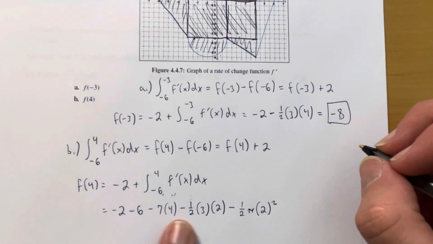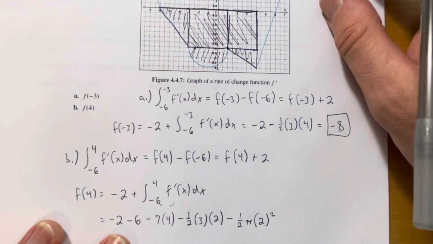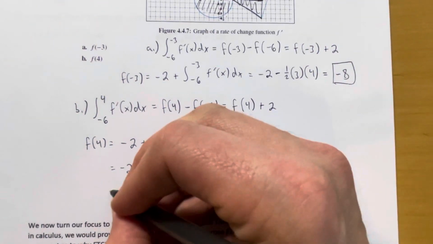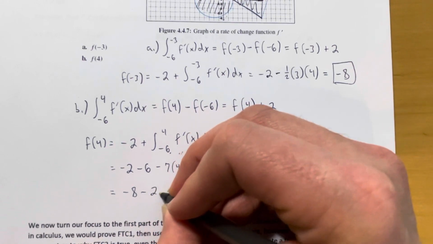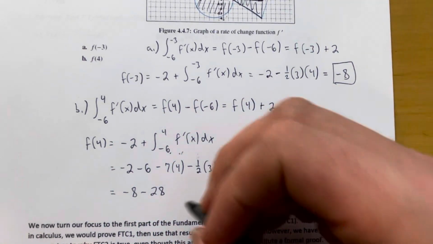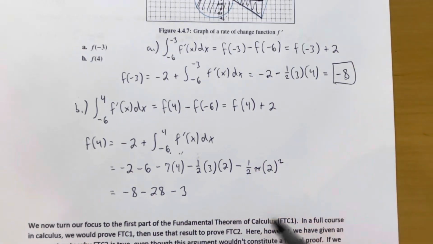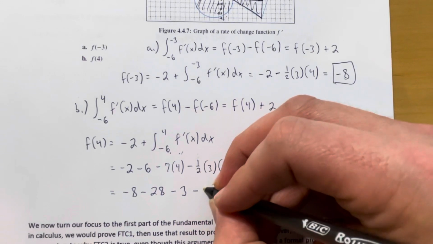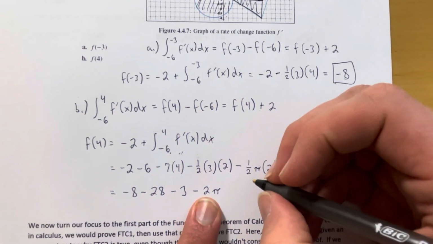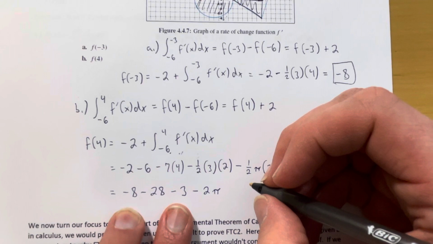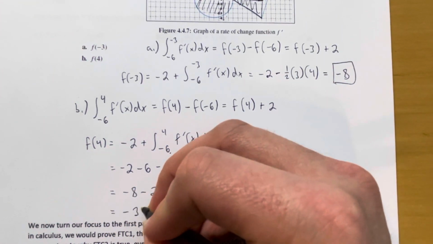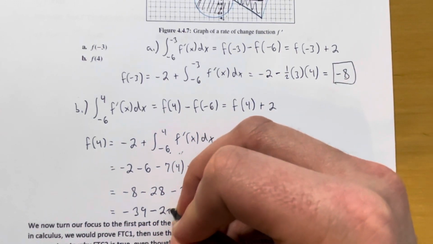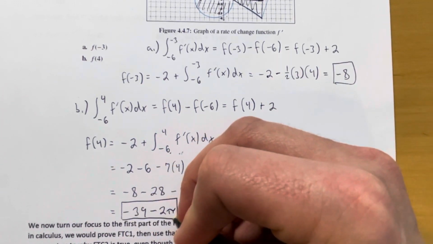Notice I'm putting minuses in front of all of these areas because they're all under the x-axis, which means we interpret them as negative. So what do we have here? -8 minus 28. 6 times 1/2 is 3, so that's -3. And then 2 squared is 4, times 1/2 would be 2, so this is -2 pi. We're going to leave the -2 pi alone, but we'll add up the rest of this stuff. This is -11 plus -28, that's -39. So -39 minus 2 pi is the answer for that one.